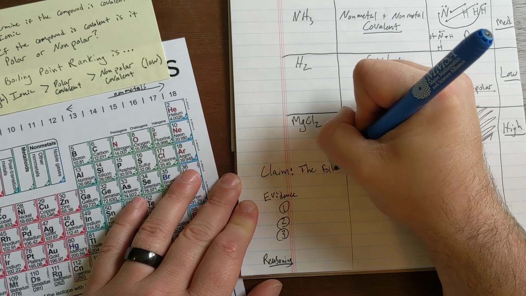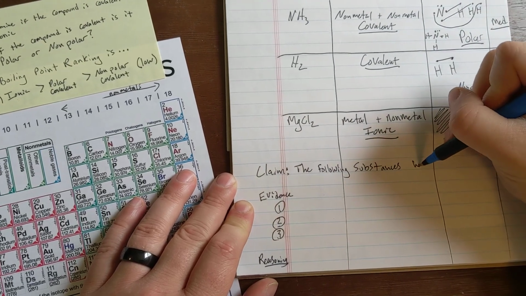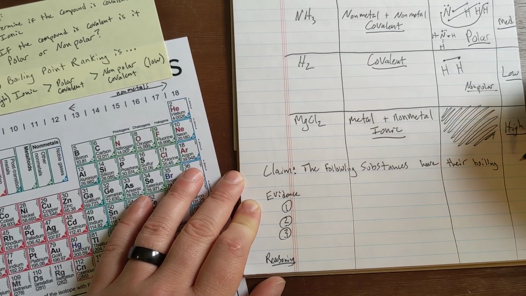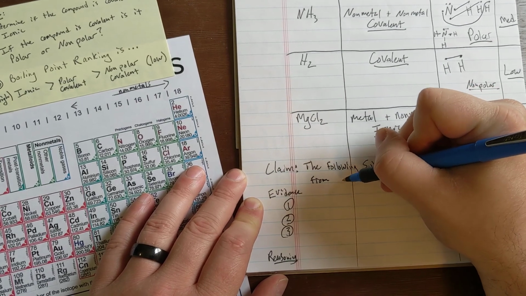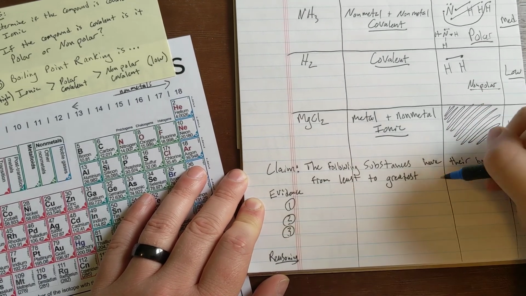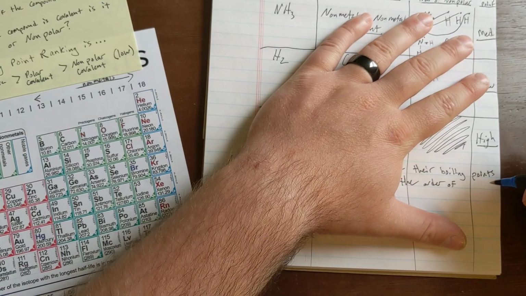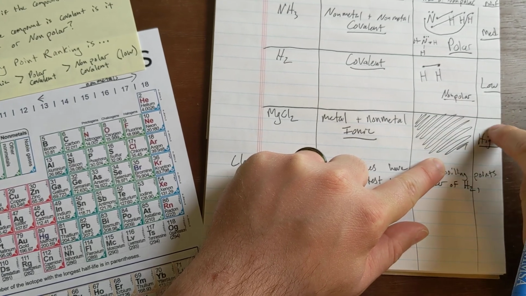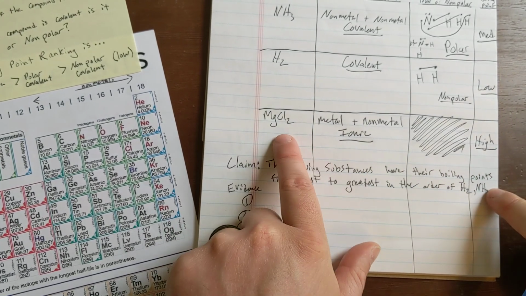Okay? So my claim, based off of this, I can simply say that my claim is that the following substances have their boiling points from least to greatest in the order of, and then I'll just put down my order of least being H2, the next being NH3, and then finally MgCl2.